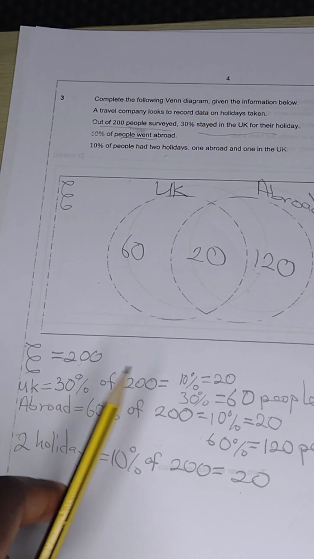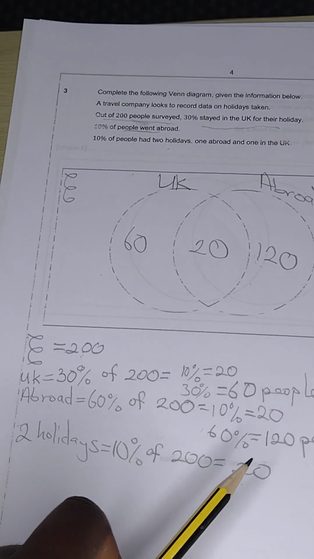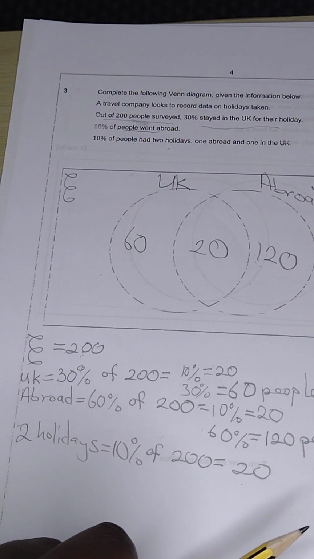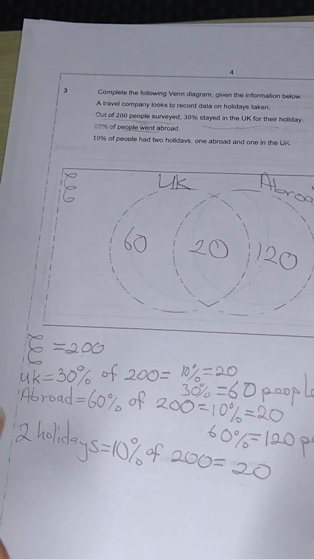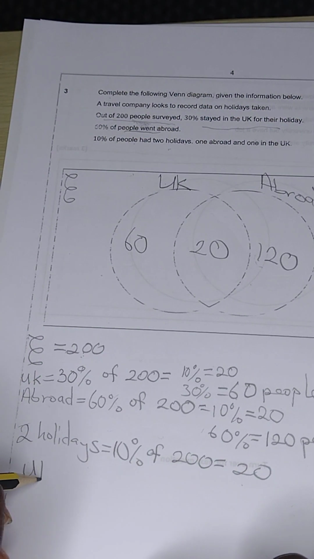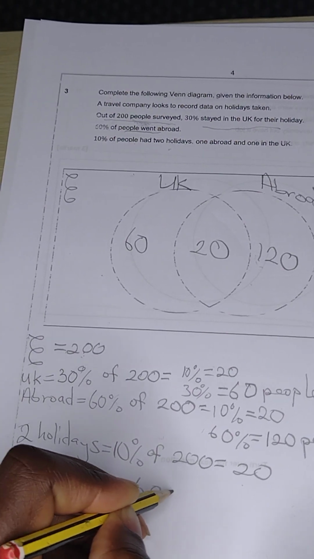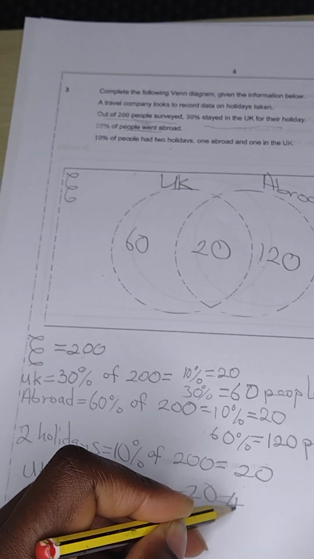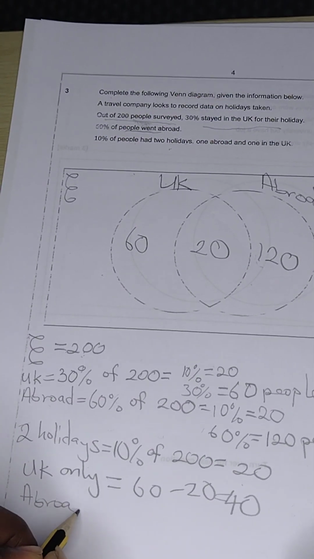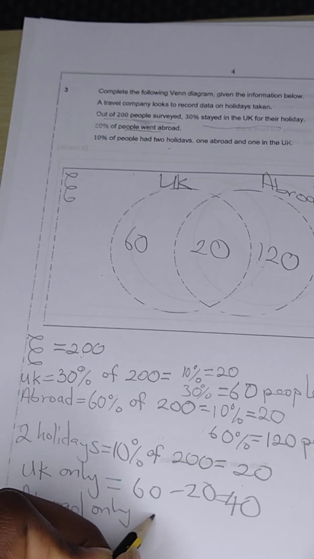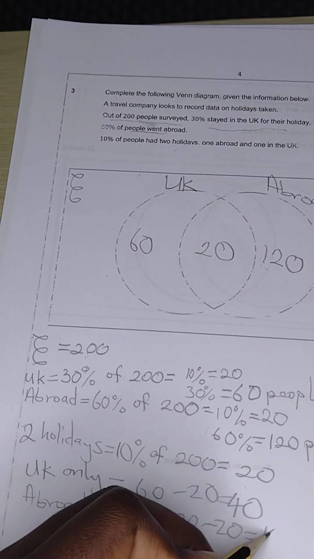Because when they said that 60 people went to the UK, they did not say to the UK only. So if 20 people went to both holidays, then UK only should have been 60 minus 20, making 40. And then abroad only should have been 120 minus 20, making 100.